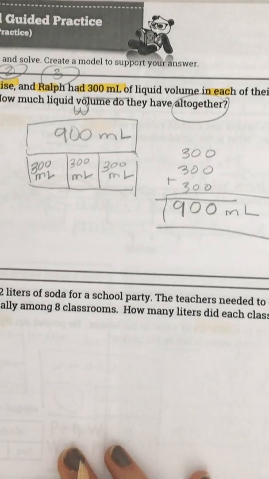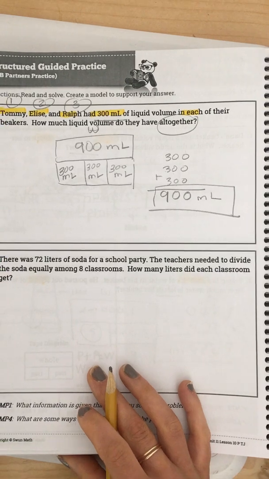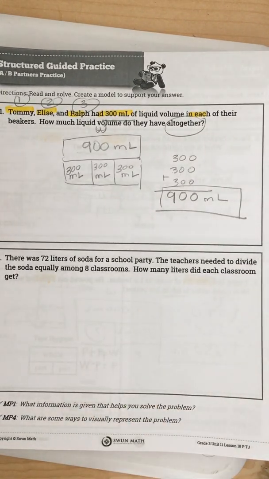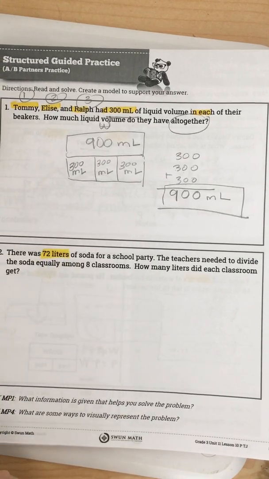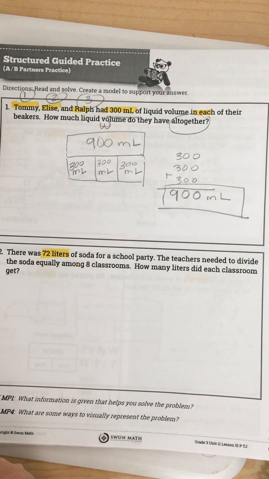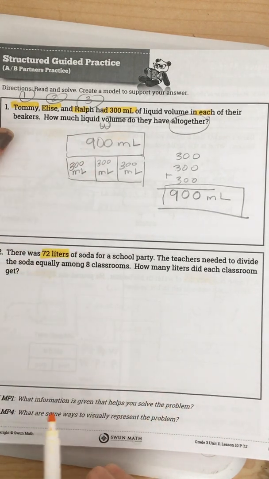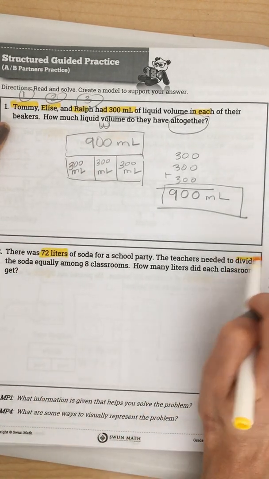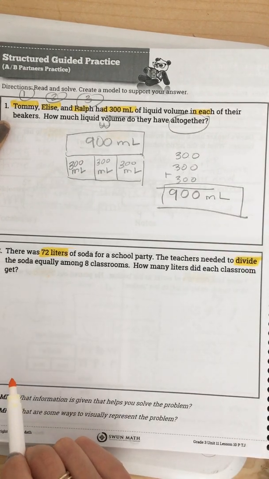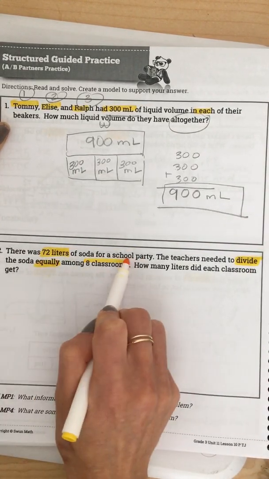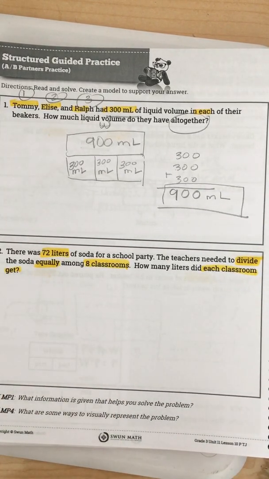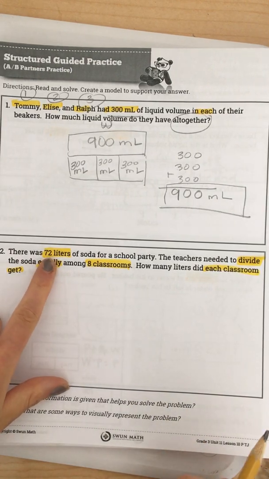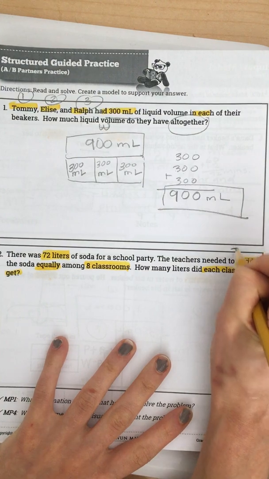Okay? And last but not least, there was, I already hear was, past tense, 72 liters of soda for a school party. That's a lot of soda. Those are 72 big bottles of soda. The teachers needed to divide, oh my goodness, that's a new word, the soda equally among 8 classrooms. How many liters did each classroom get? So let's think about this, friends.